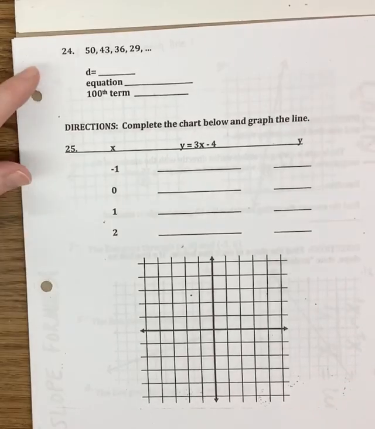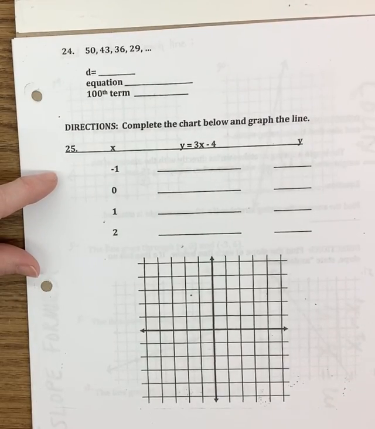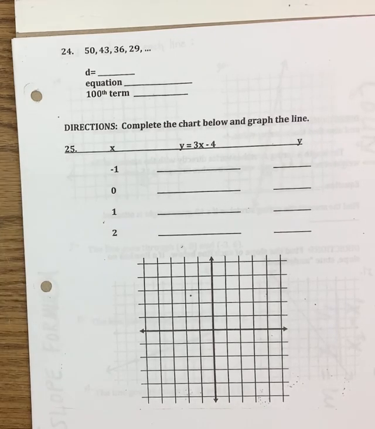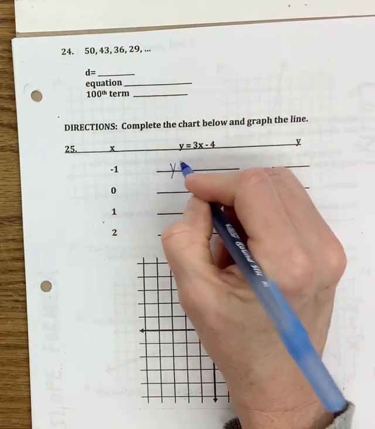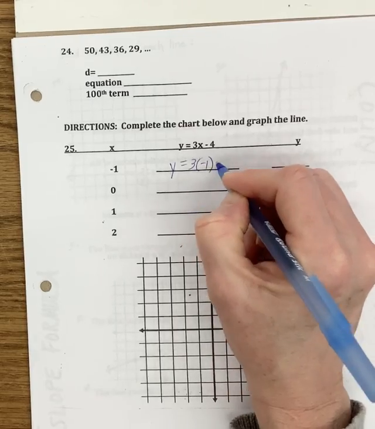There's another problem like that one. Then we have graphing a linear equation. Here you may choose any values you really wanted to for x. I gave you specific ones, but we know that every line has infinitely many points on it, so there's many values we could substitute in for x. You'll substitute each value in one at a time.